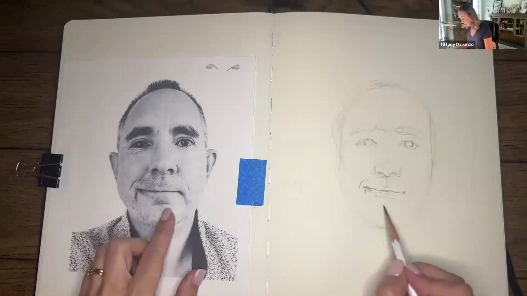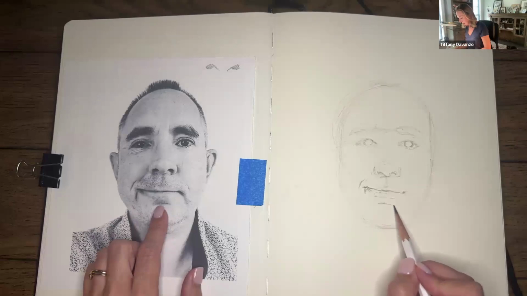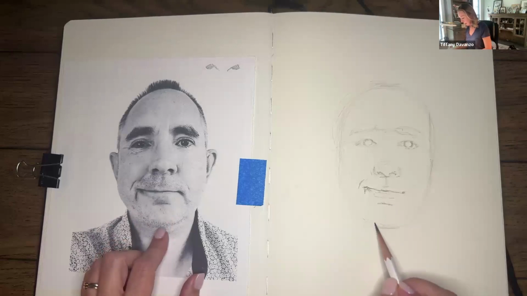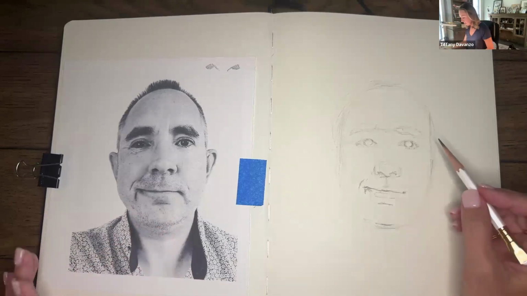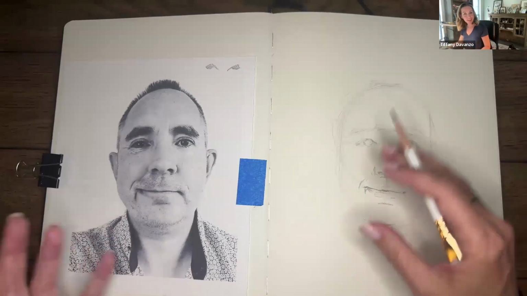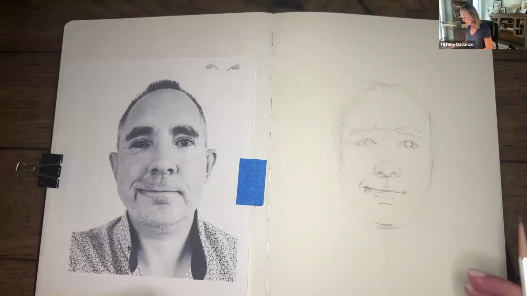And we can see that line there. So I'm just going to add that in. All right. And then I think I'm going to move my chin up a little bit. All right. So we're getting there, right? We've got eyes, a little bit of nose, mouth kind of floating on the page here.